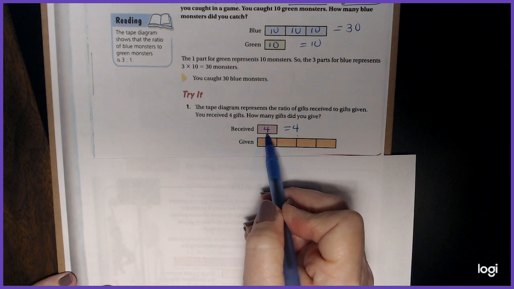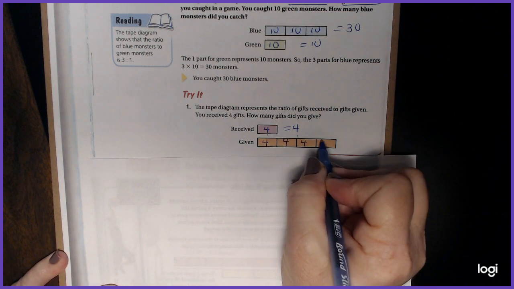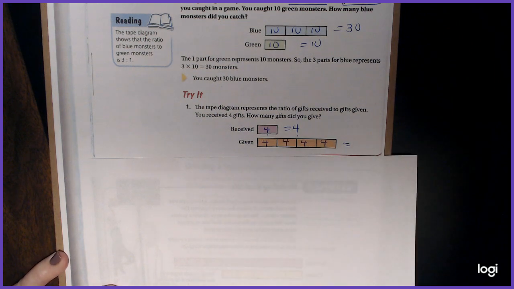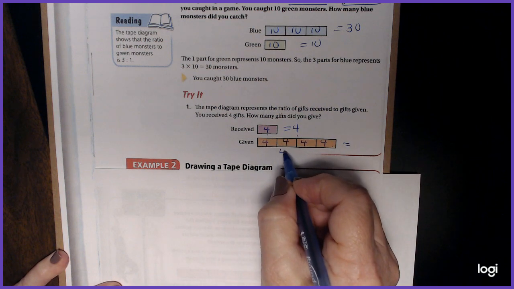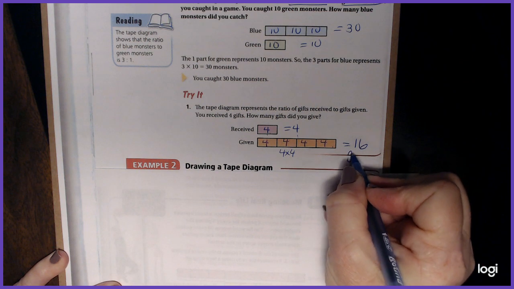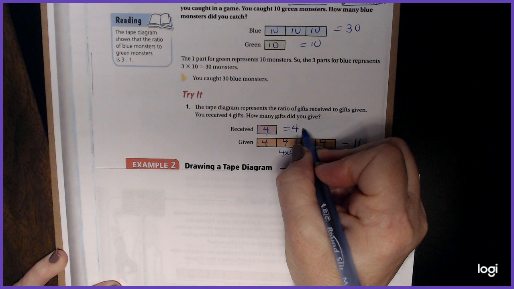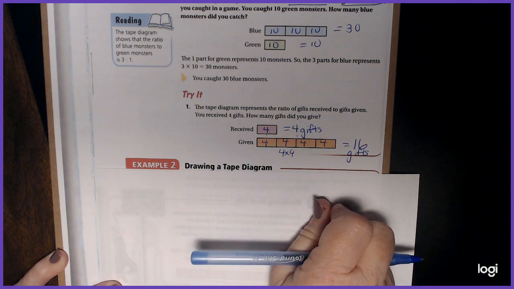So if I received 4, each tape has to be the same length and same quantity. So if I look at this, I'm going to take 4 times 4, and I know that answer is 16 gifts. So I received 4 gifts, and I gave 16 gifts.